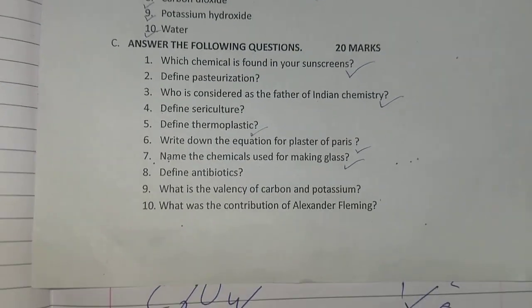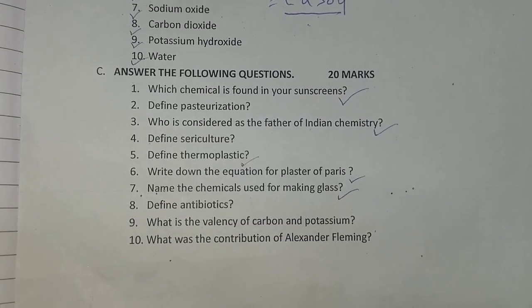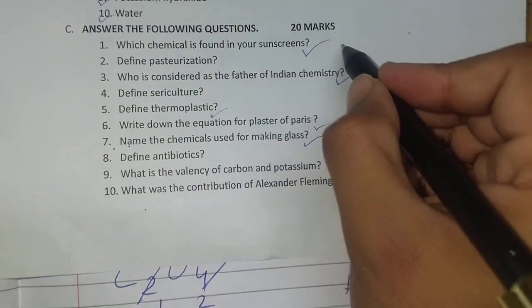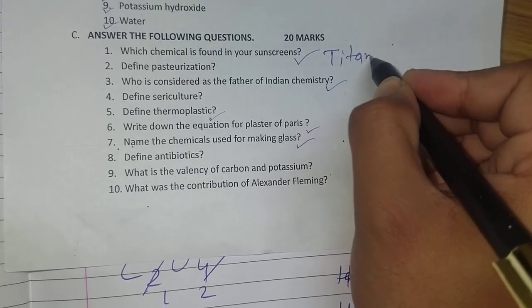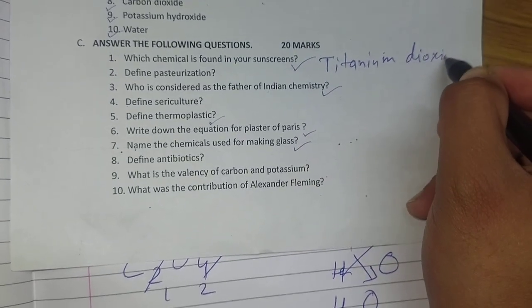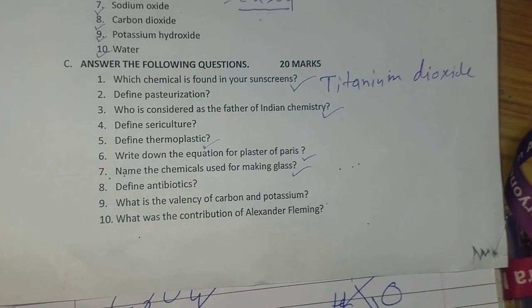So moving to the next part, that is the last part of our question paper, answer the following questions. Okay, first one, it says which chemical is found in your sunscreen. So your answer will be titanium dioxide. Titanium dioxide is found in your sunscreen.